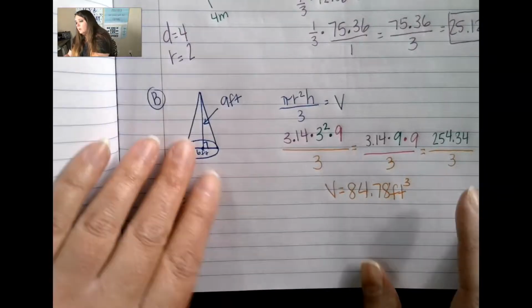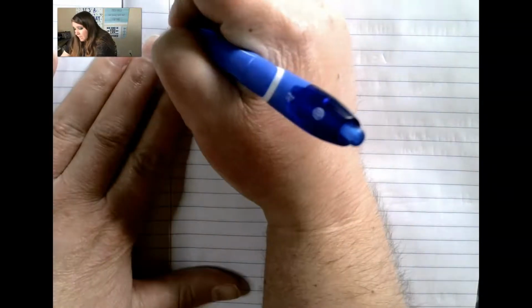All right, let's do one more example. In this next example, the cone is going to look a little different. You still follow the same process, but they have a cone where it looks more like kind of an interesting triangle here. So I want to make sure I draw it correctly.